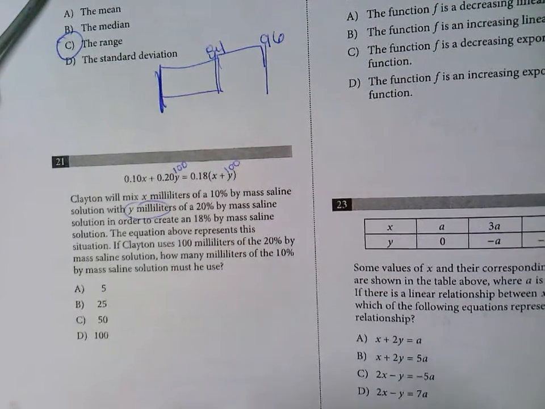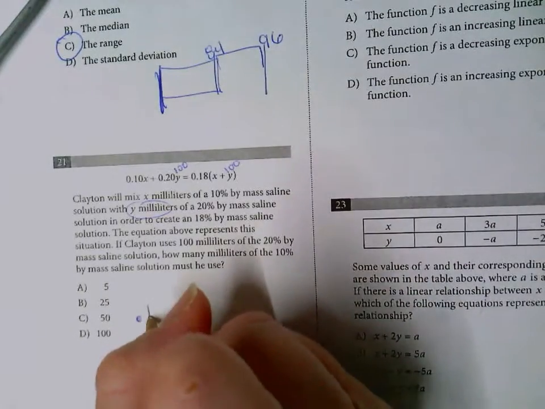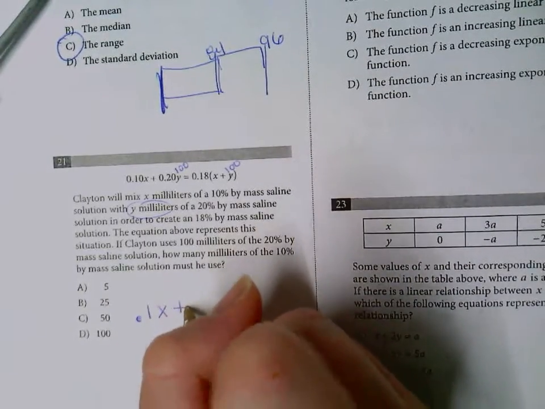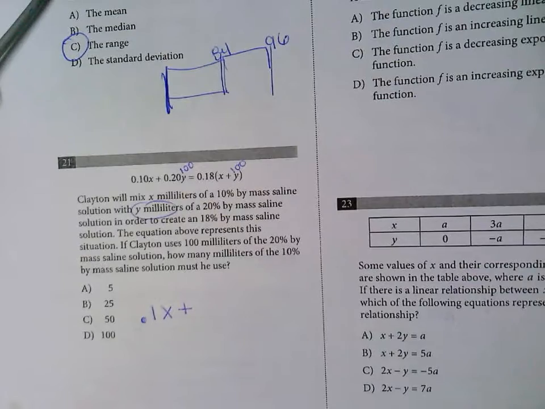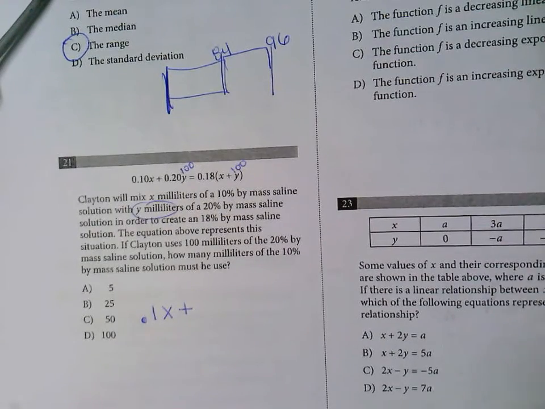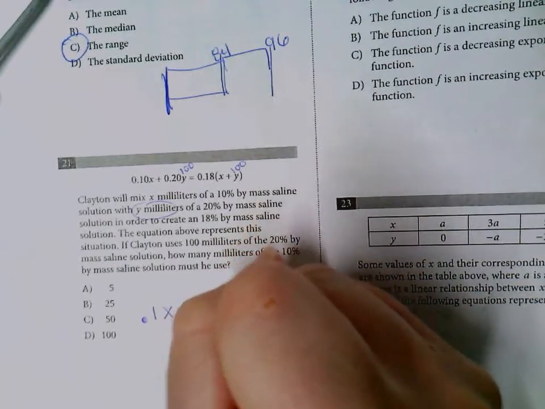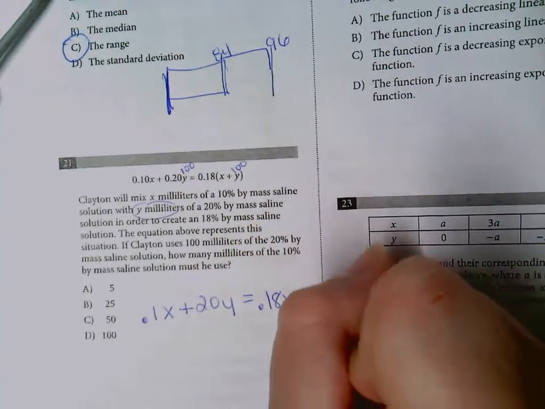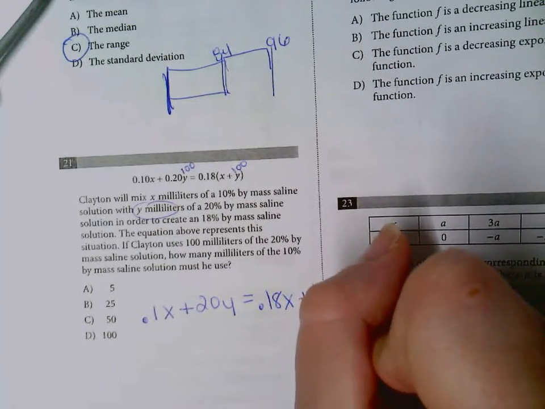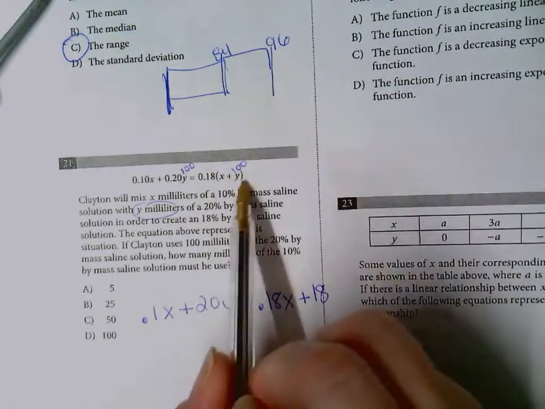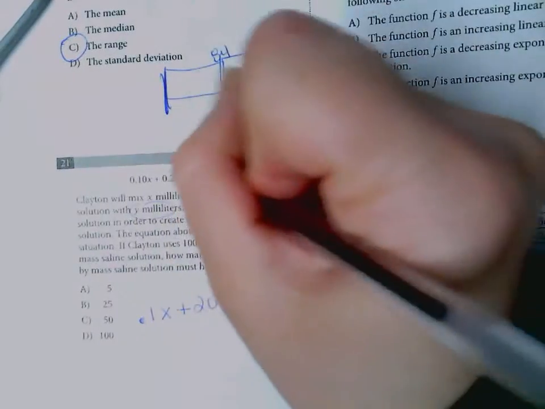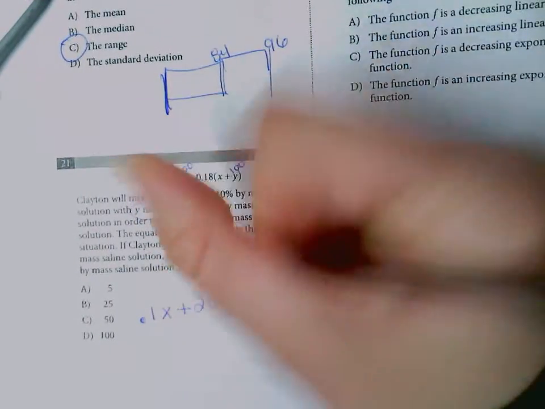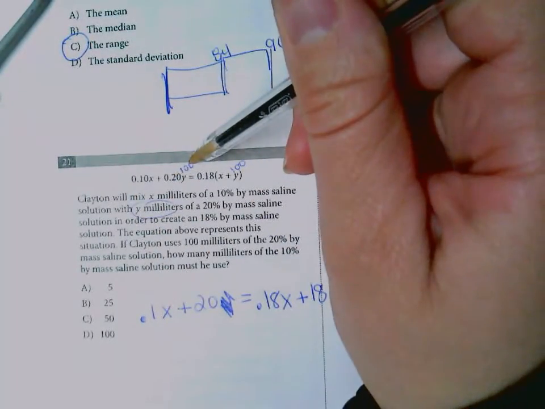So let's simplify our equation. We've got 0.1x plus, we're just taking 100 and multiplying by 0.2. So that's just going to be 20 equals 0.18x plus 18, right? Because this number is not y anymore. Oh, shoot. This y is gone. This was 0.2 times 100 is 20.